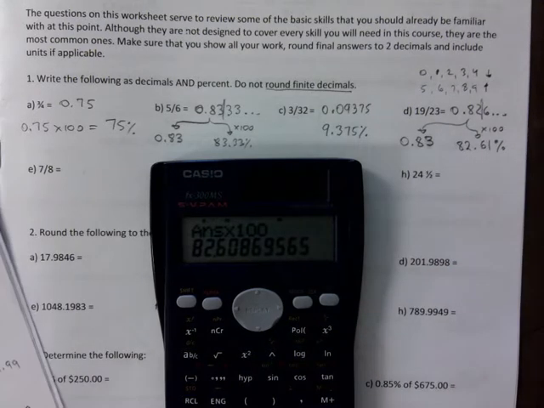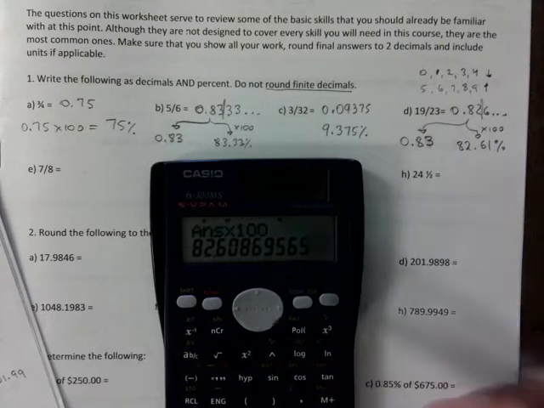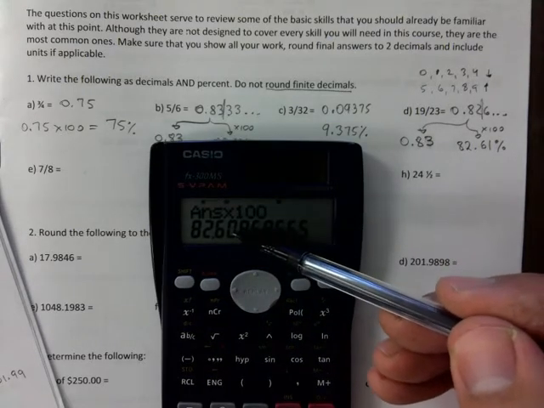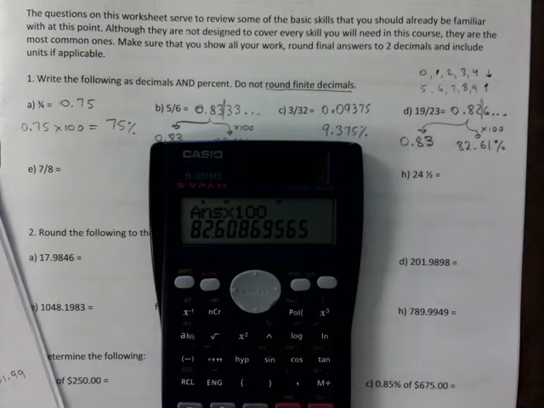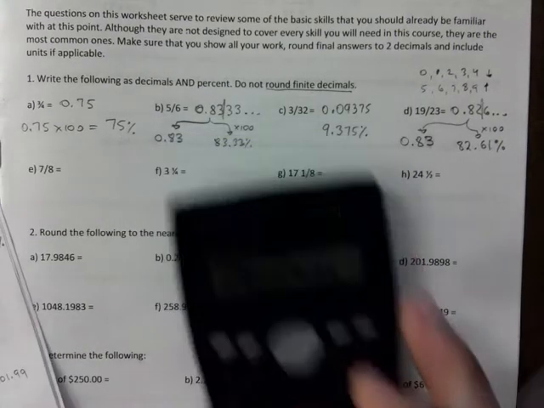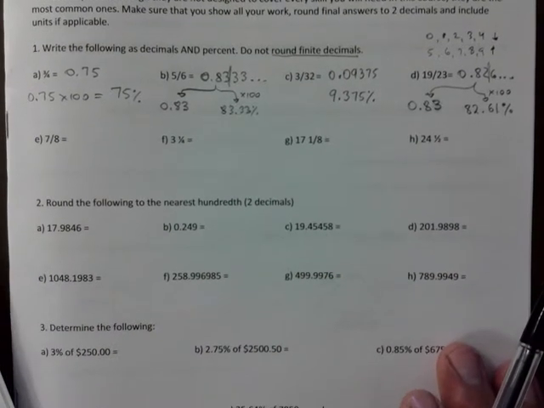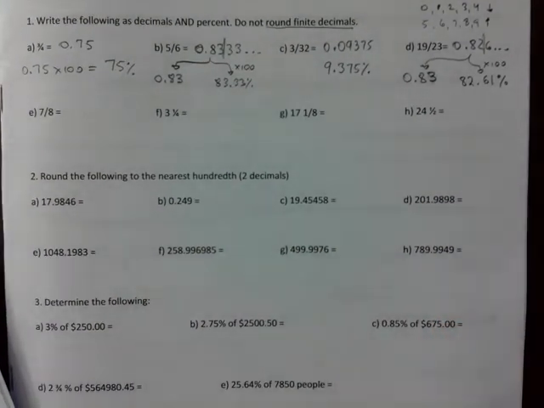82.61%. Why is it 6.1, Mr. Erickson? Because if I cut it at 2 decimals, this 8 bumps this up to a 1. So that's how you do it. Give the other ones a try. Do the exact same thing I just did. Write them both as a decimal and as a percent.